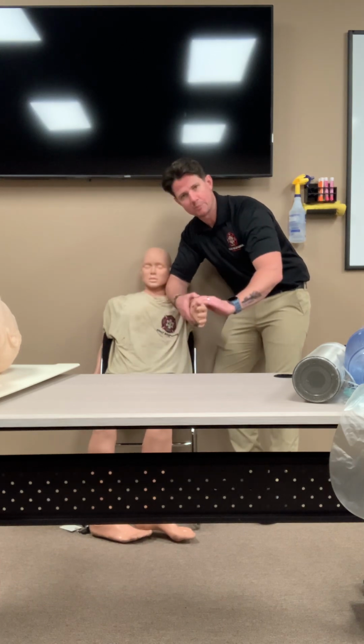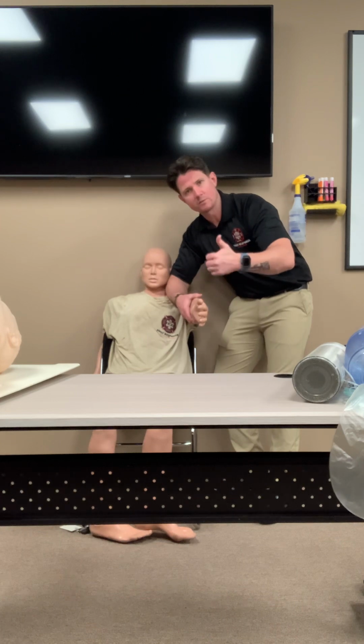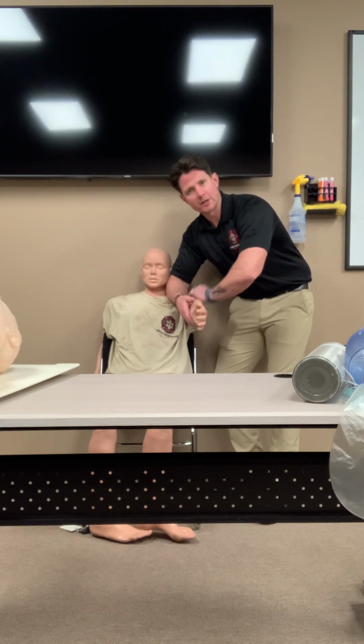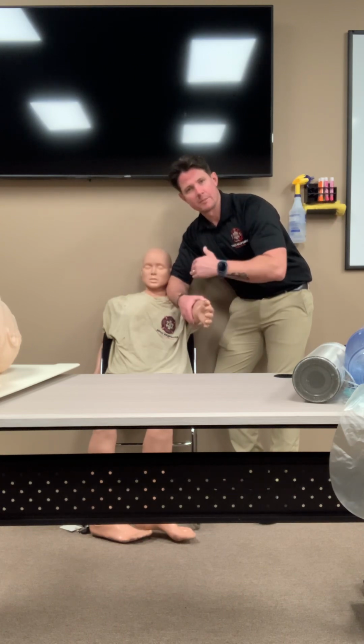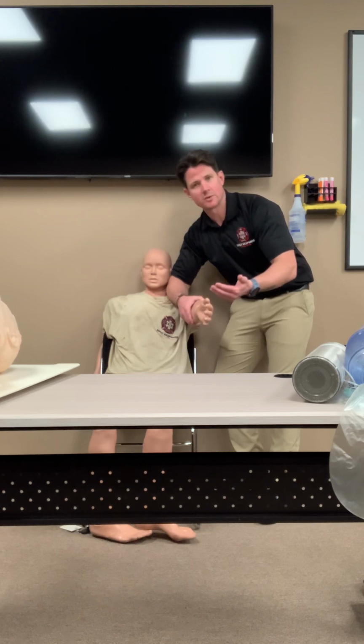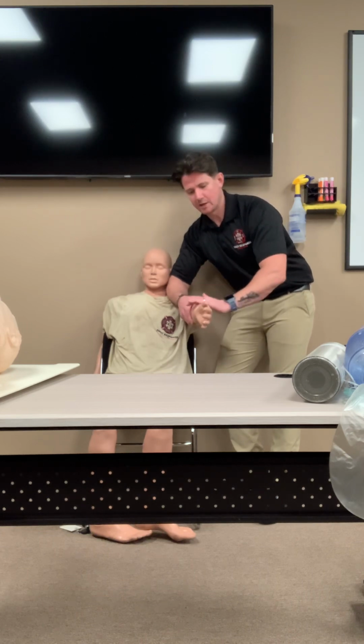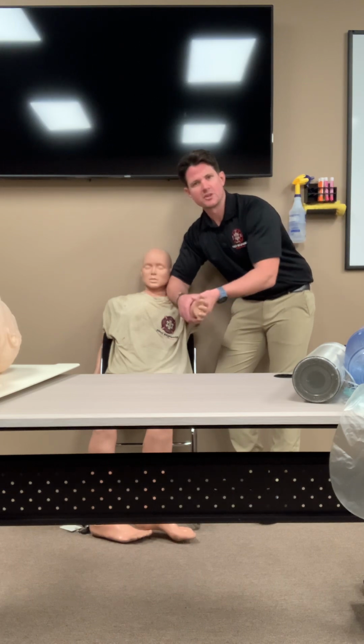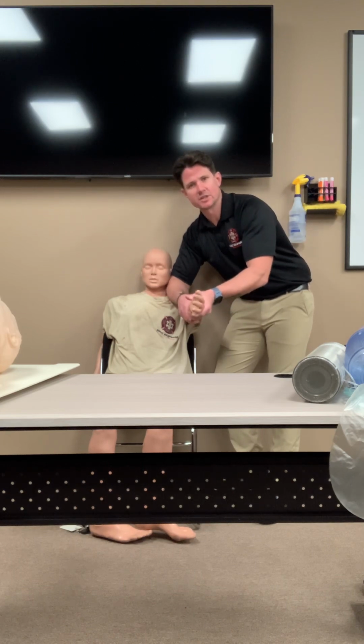We need to feel for the radial pulse. We need to inquire about rate, regularity, and quality. Skin, we need to inquire about the color, the temperature, and the condition, right? Remember, color and temperature are pretty self-explanatory, but condition means, right, are they sweaty, right? Are they dry, right? That's your condition, right?